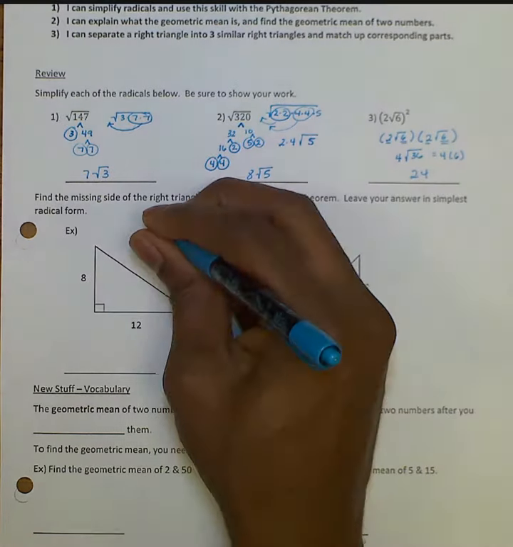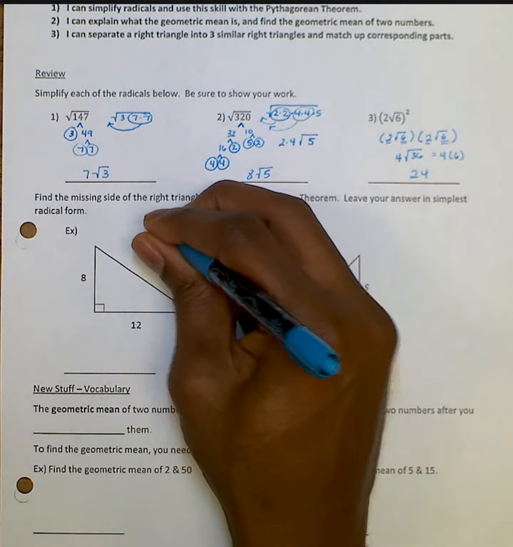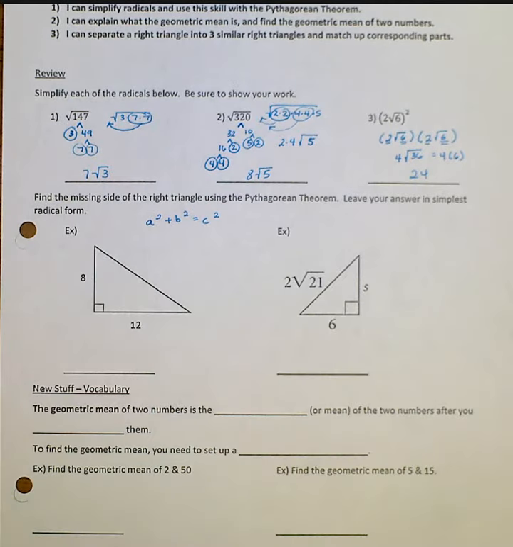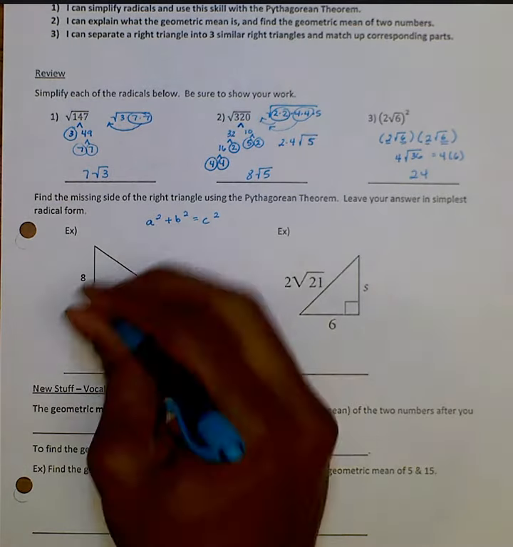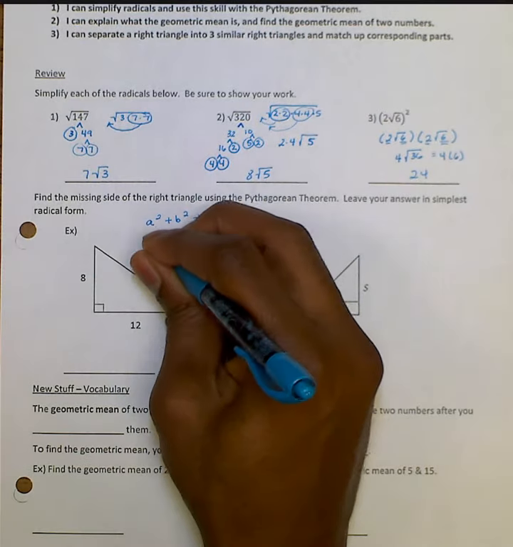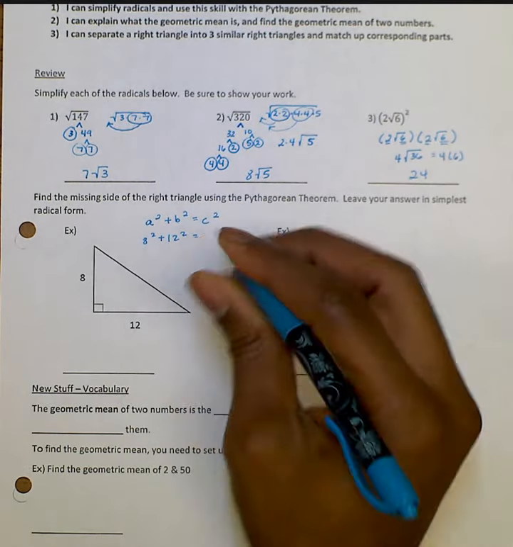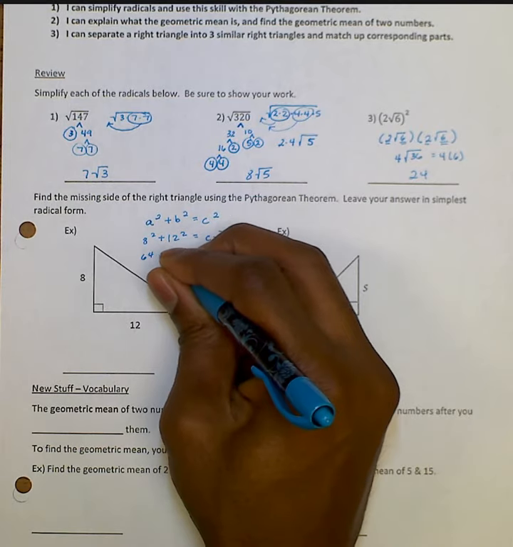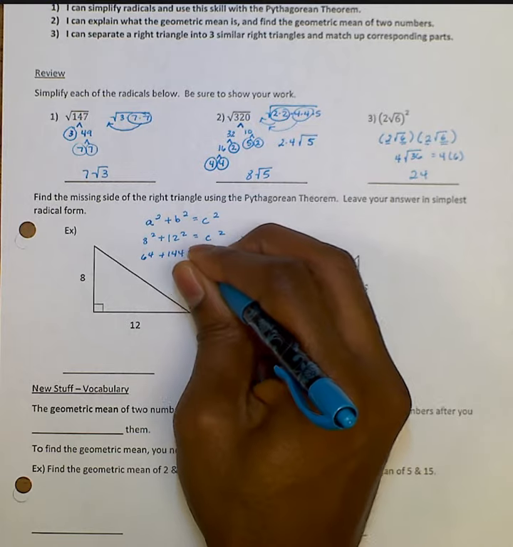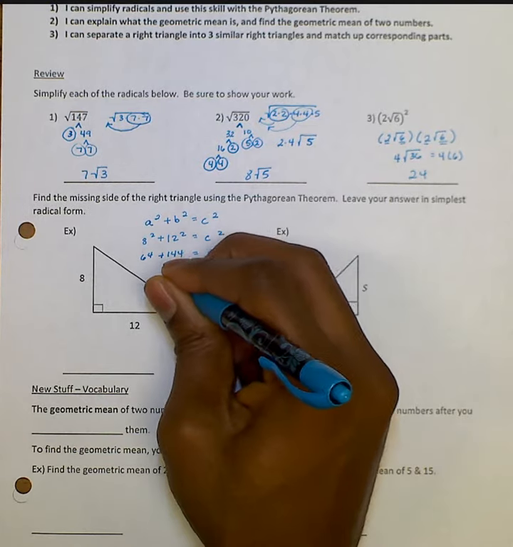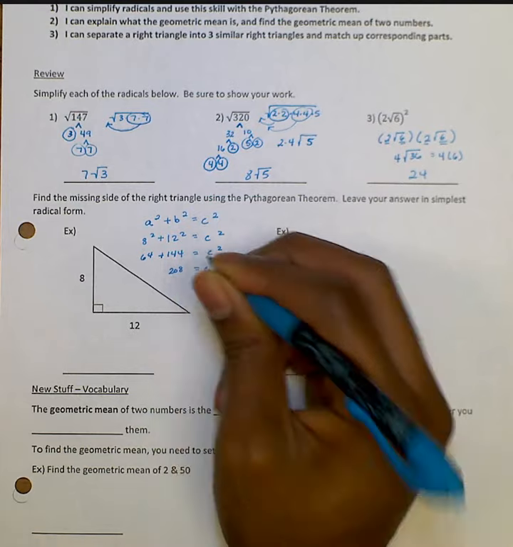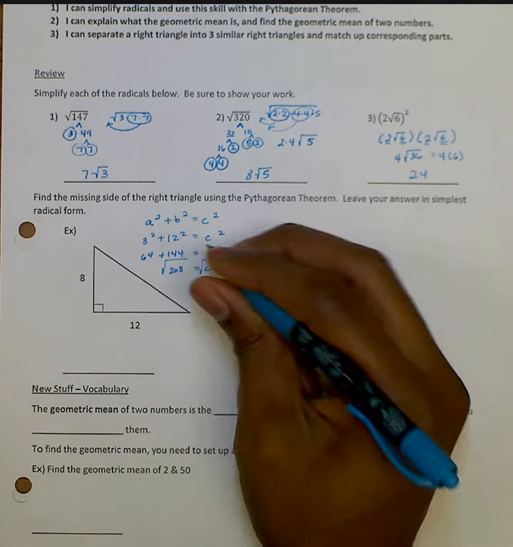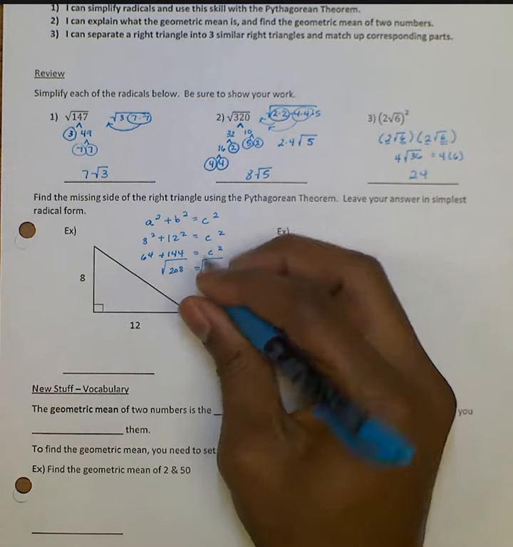We can solve this. A squared plus b squared equals c squared. That's Pythagorean's theorem. Remember that means c is the hypotenuse, a and b are the legs. So in this case we'll have 8 squared plus 12 squared equals c squared. That's 64 plus 144 equals c squared. It's 208 equals c squared. So we want to find out what c is, so we're going to take the square root of these numbers here. I'm going to start my tree here.